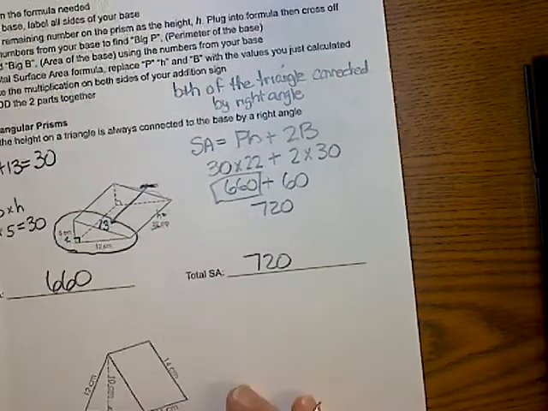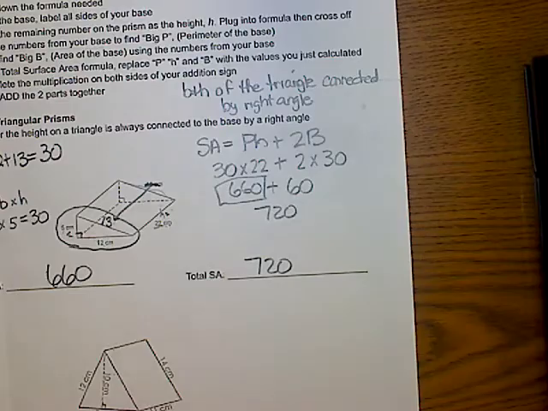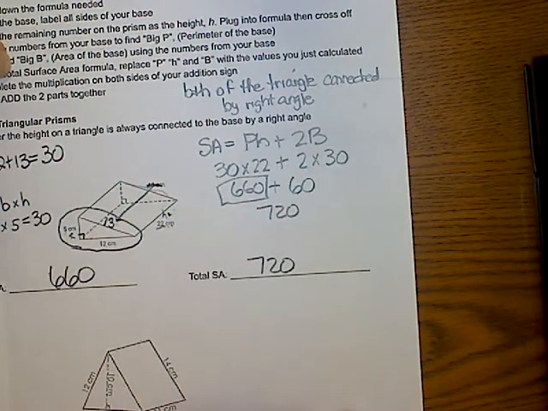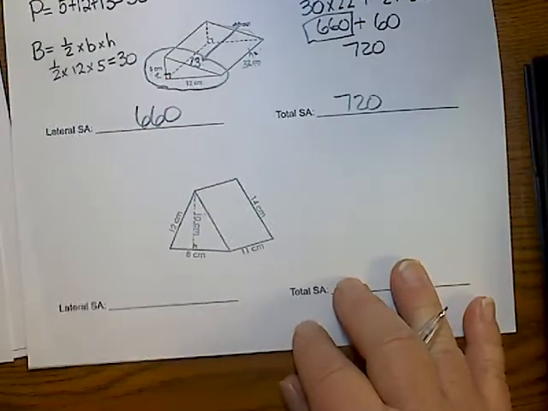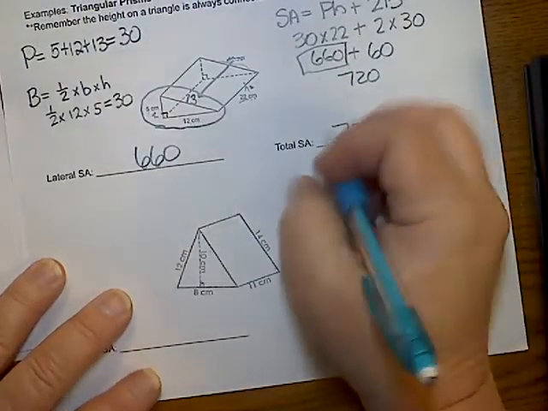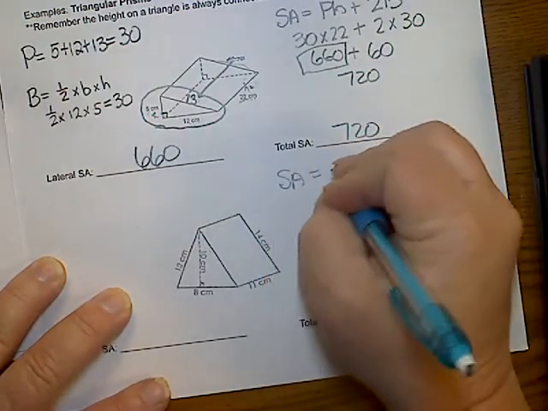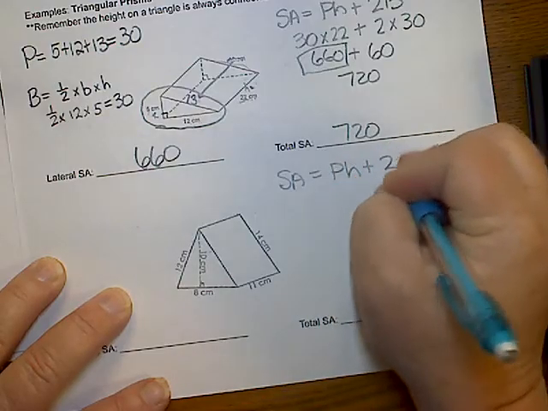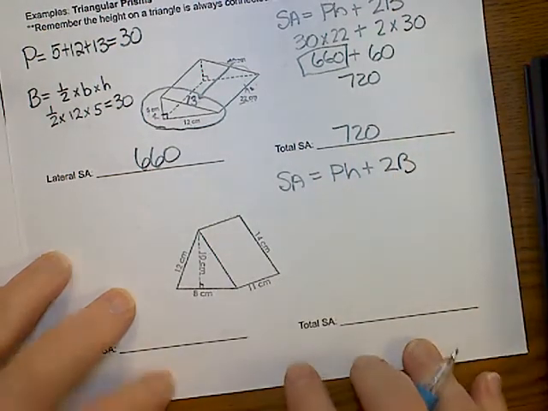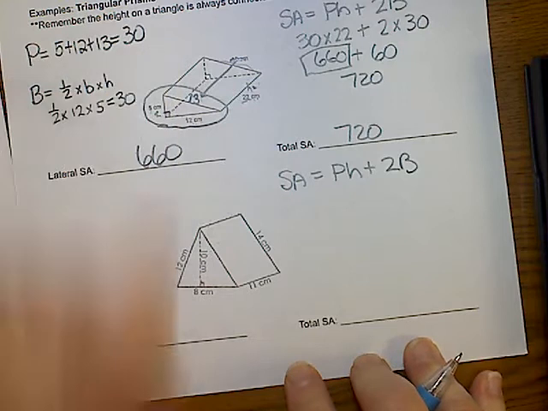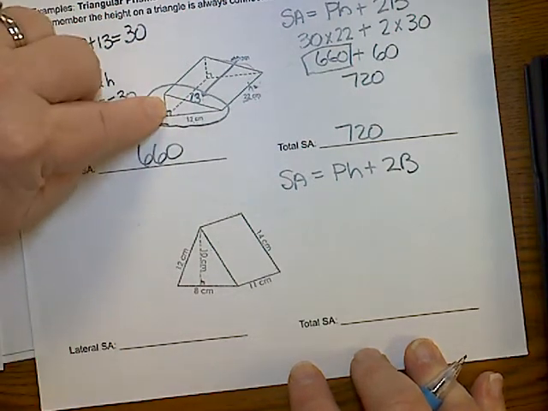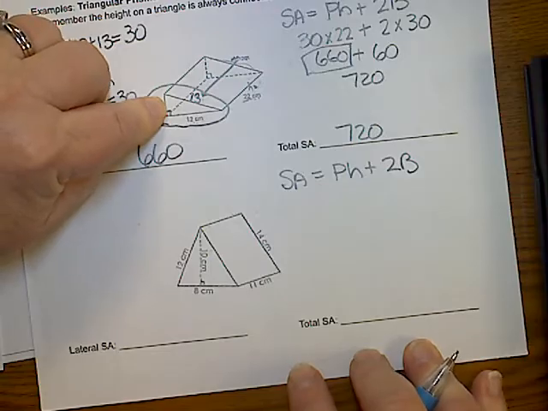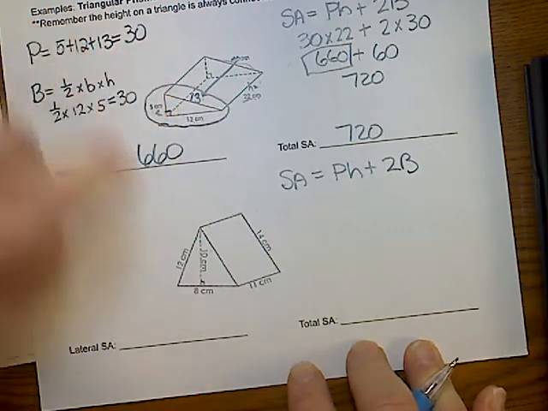All right, and your steps are listed here, but I'm going to go a little faster on this one because I know you're just going to get bored listening to me, okay? So here we go. Write your formula. SA equals PH plus 2 big B. Also, do you notice we have 2 different types of triangles, okay? Just so you know, right triangle, this is not an equilateral.